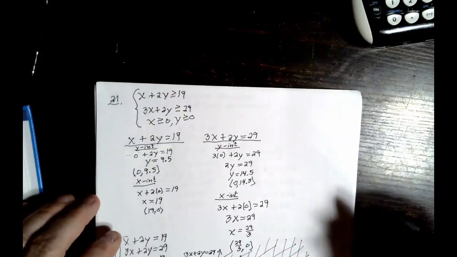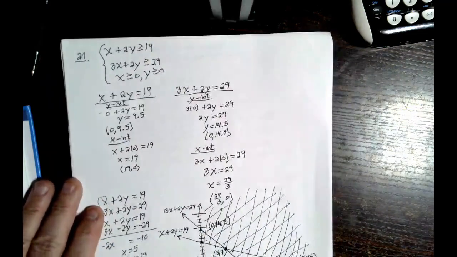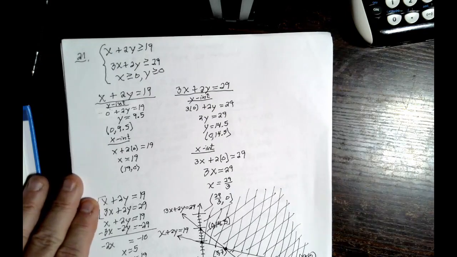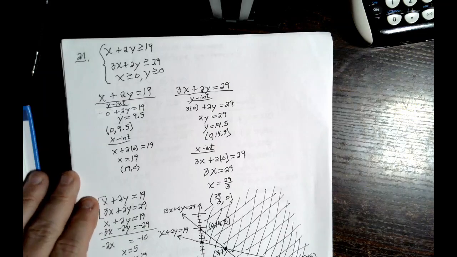Alright, let's look at 21. It's got two lines and it's got X and Y limiting you to quadrant 1. So you want to say Y equals 0 and X equals 0. I guess I put that there already. X equals 0.